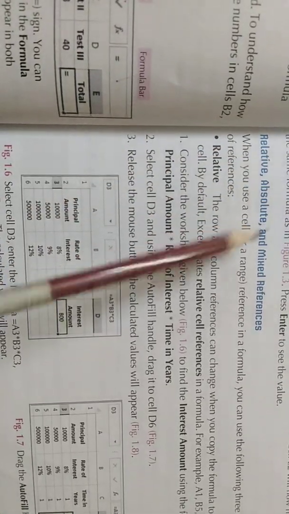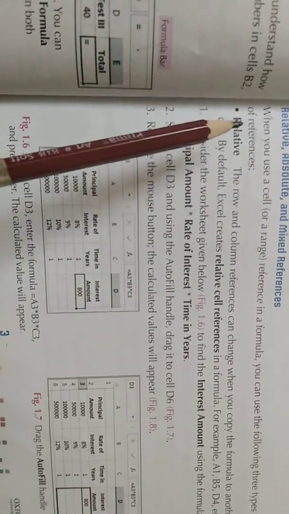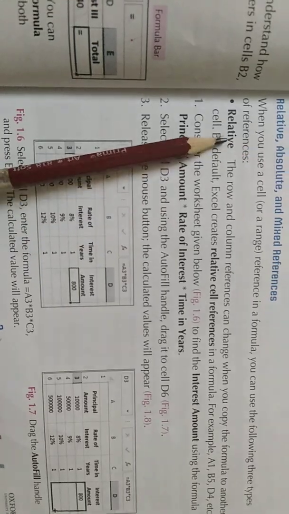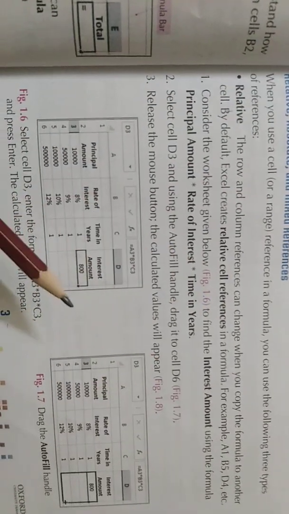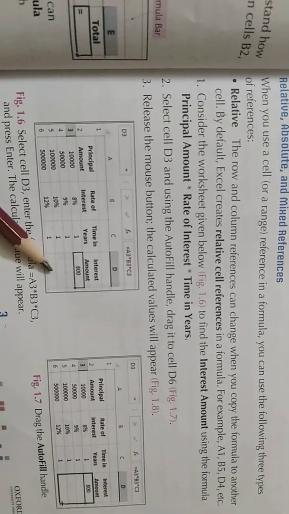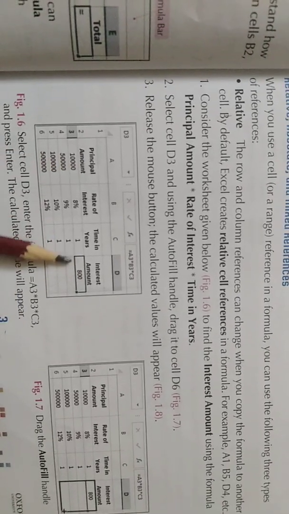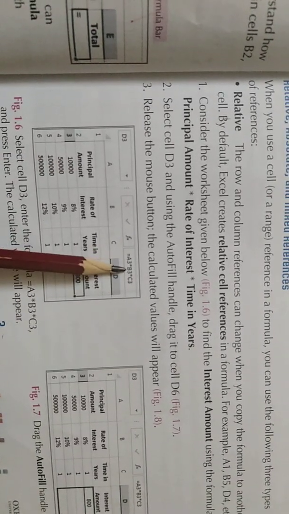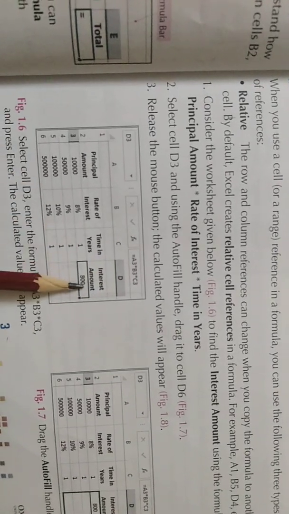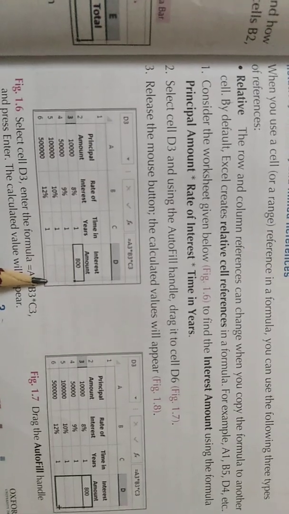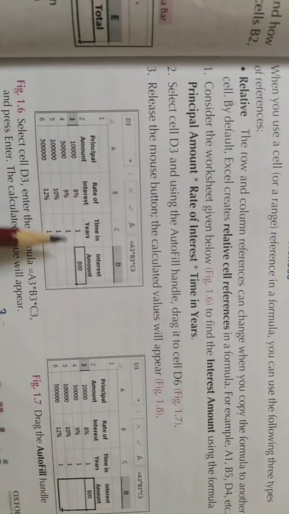Then the next topic is absolute, relative and mixed references. What is a relative reference? Relative references are those references which change when you copy them to other cells. For example, in this cell there is the formula A3 multiplied by B3 and multiplied by C3. When you copy the same formula down to row 6, it will change.